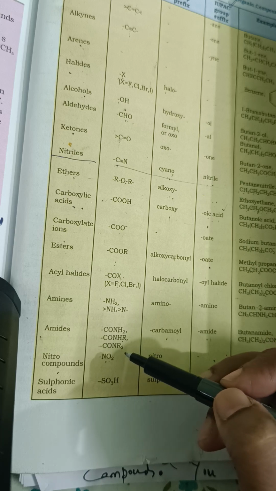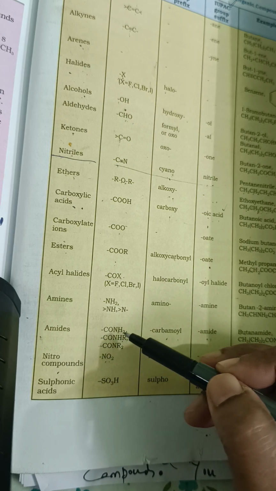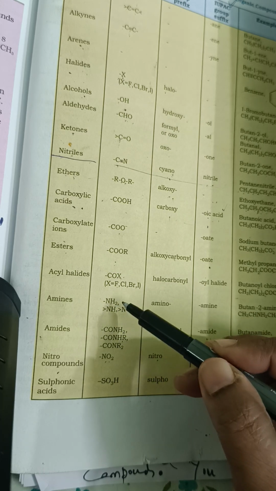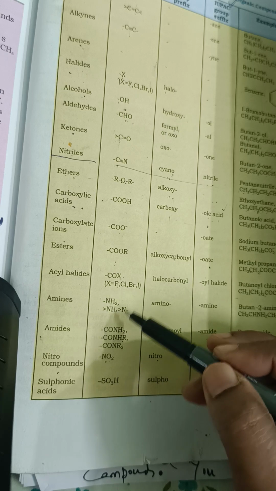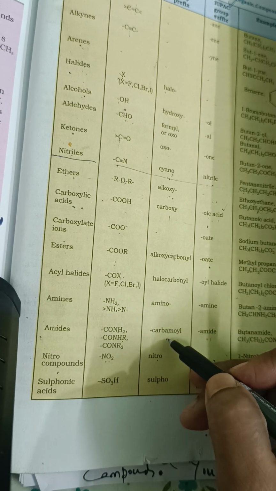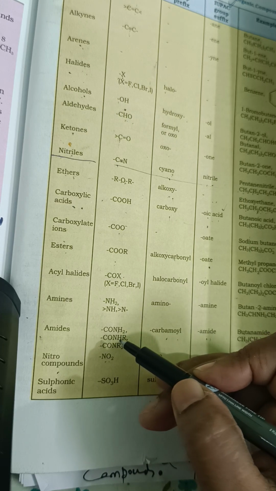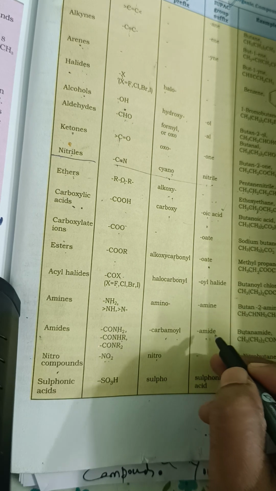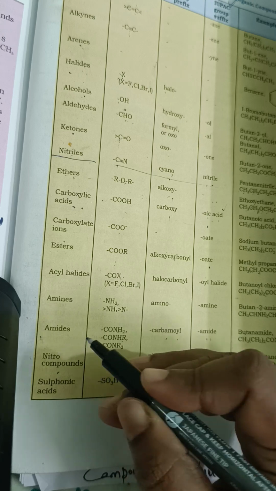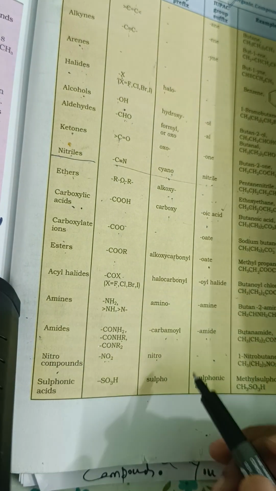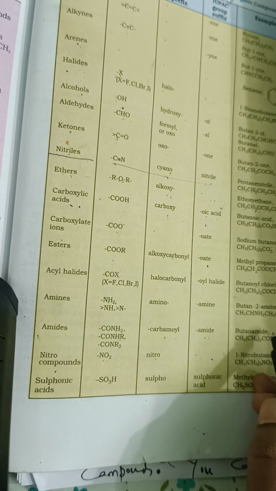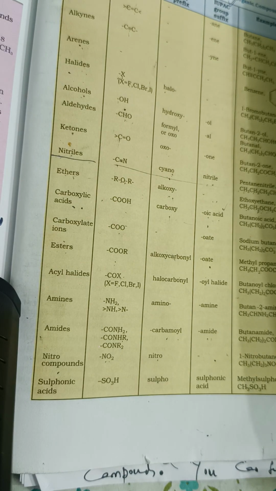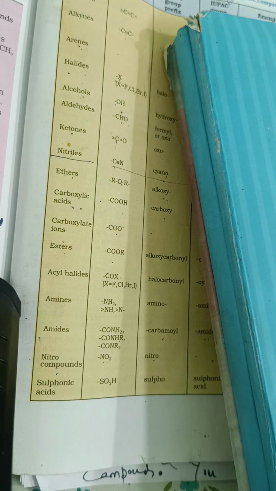And then we go to amides. The functional group structure for amides, you can see here also the same concept which I have explained in the earlier classes of compounds. Amides, now you see the functional group structure is CONH2, and the IUPAC prefix will be carbamoyl, and then amide will be the suffix which is used for this class of compounds. And then you see the example under amides. Butanamide. I'll write here butanamide.